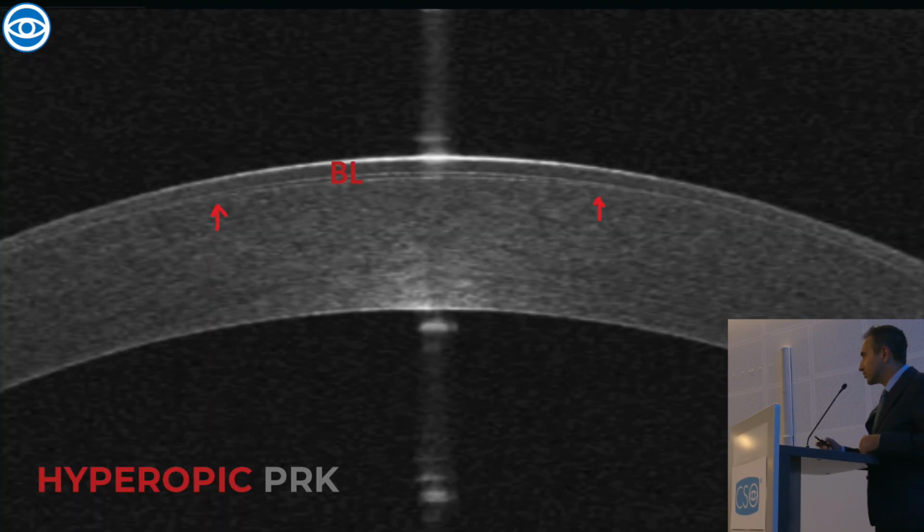Correct, but you're not supposed to say it. You're cheating. Okay, so this is a hyperopic PRK. Why is that? You could see Bowman's layer in the center, but it's not in the periphery, because hyperopic PRK ablates the periphery, not the center. So that's a hyperopic PRK.